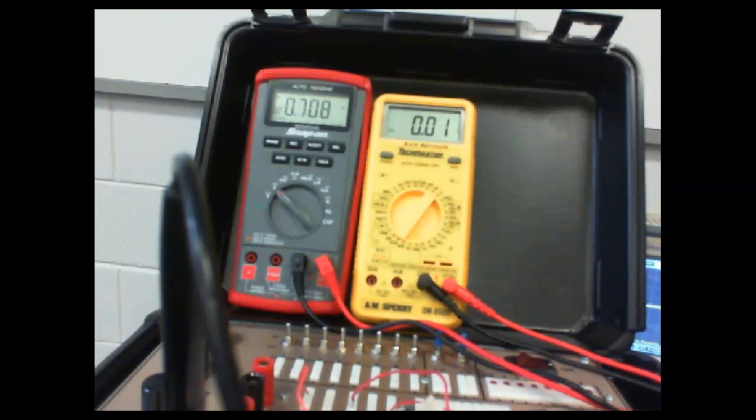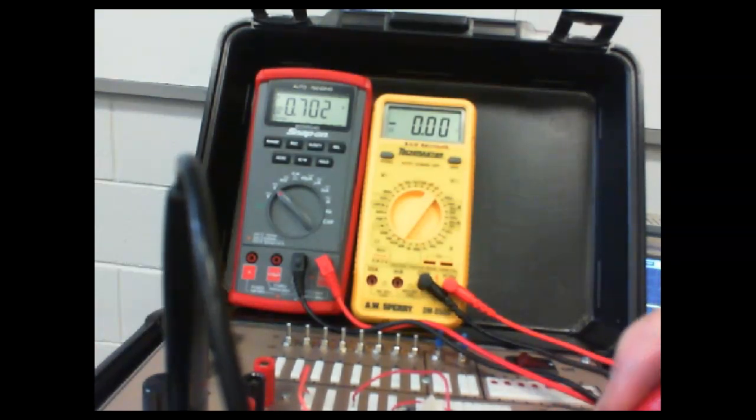Here we go. Here's my Zener voltage at 700 milliamps, input minimum. My Zener voltage is 4.8. Okay, still looking good.